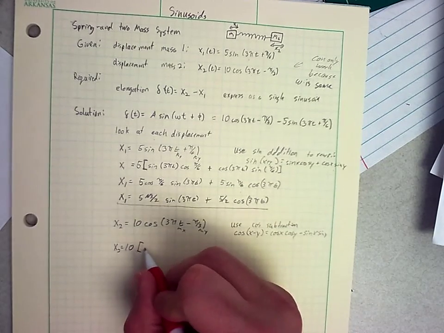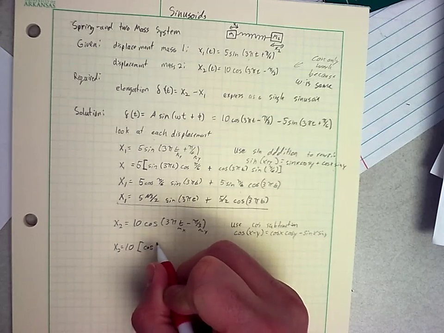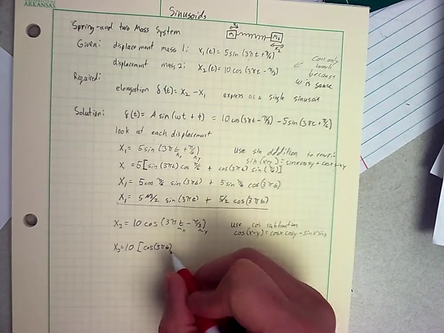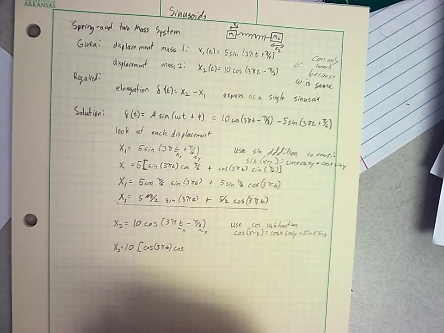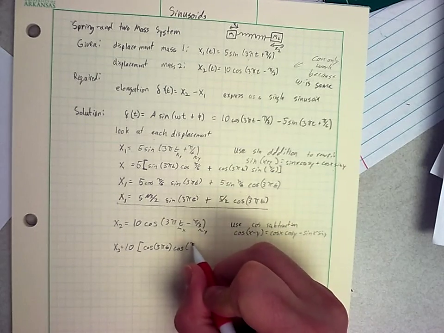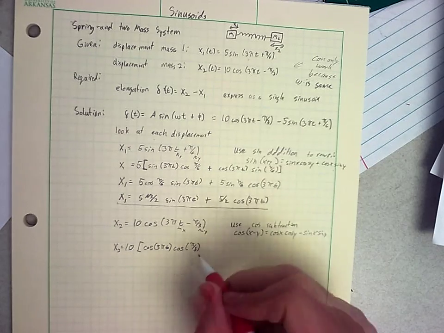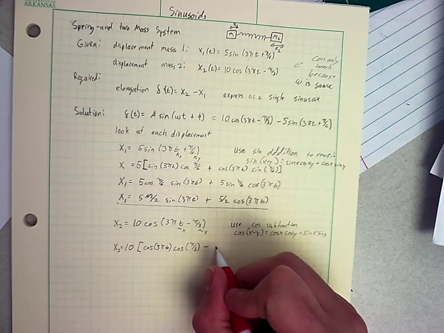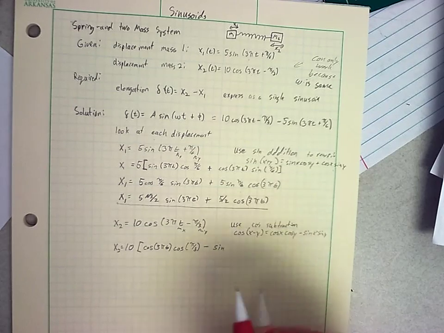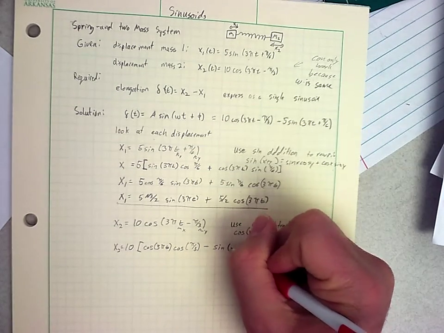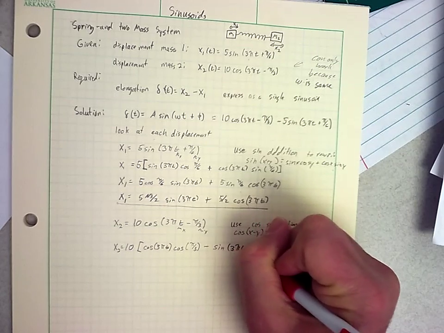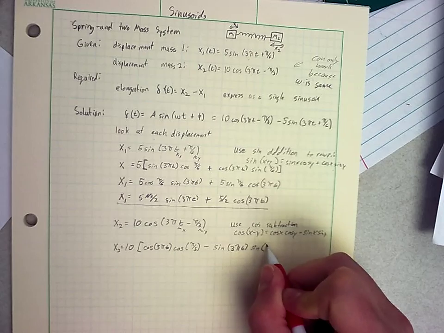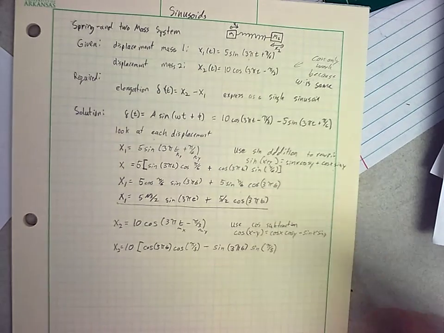Cosine of x, so cosine of 3 pi t, times the cosine of y, so that's cosine of pi over 3, minus the sine of x, so sine 3 pi t, times the sine of y, so that's sine of pi over 3.